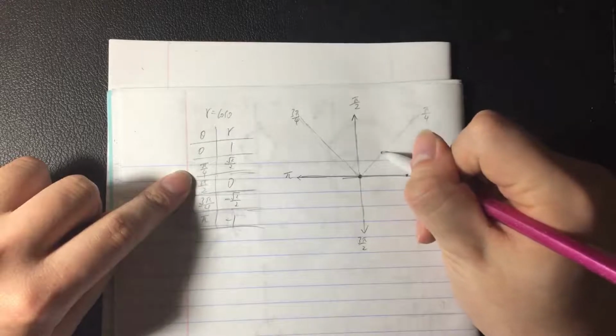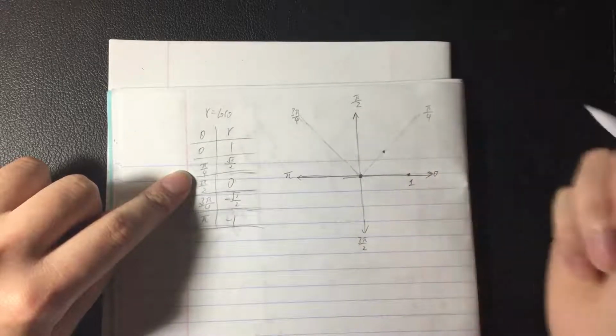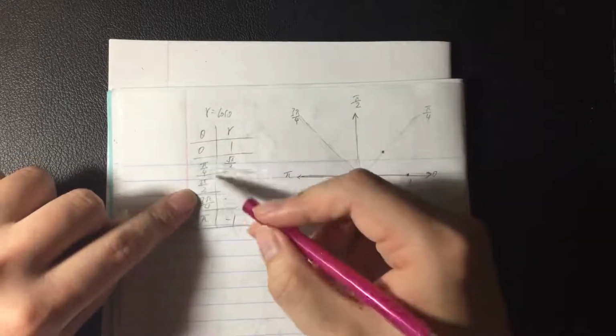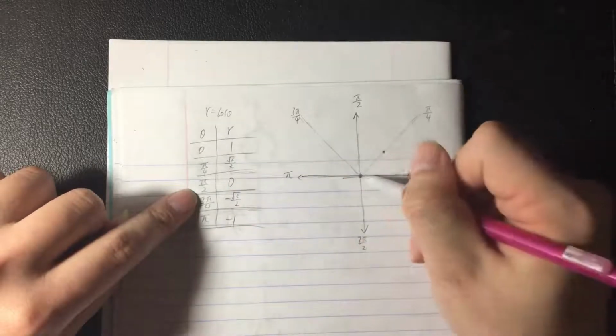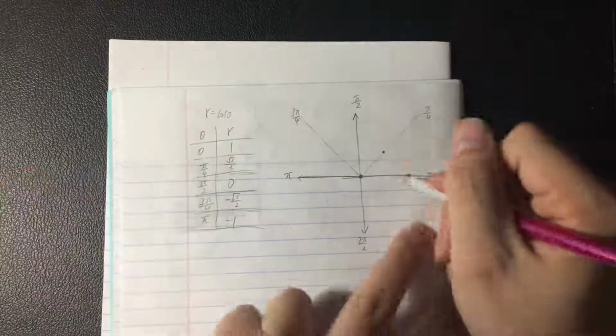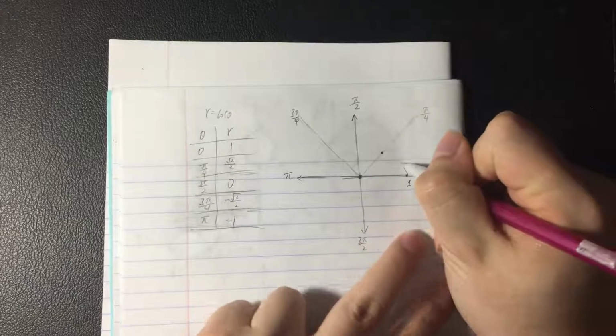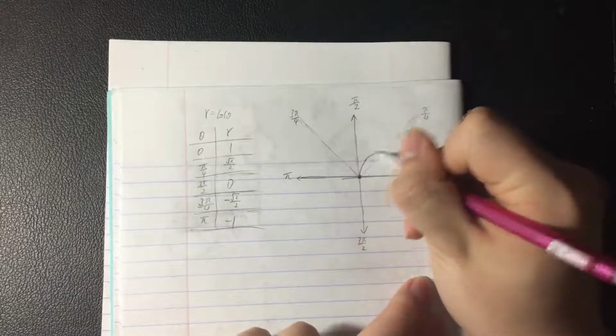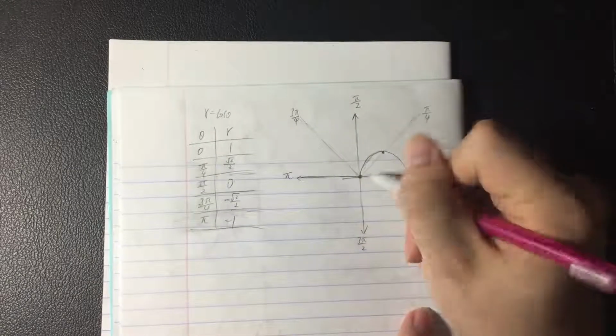When theta is pi over 2, r is 0. That's here. So connect the 3 points using smooth curves.